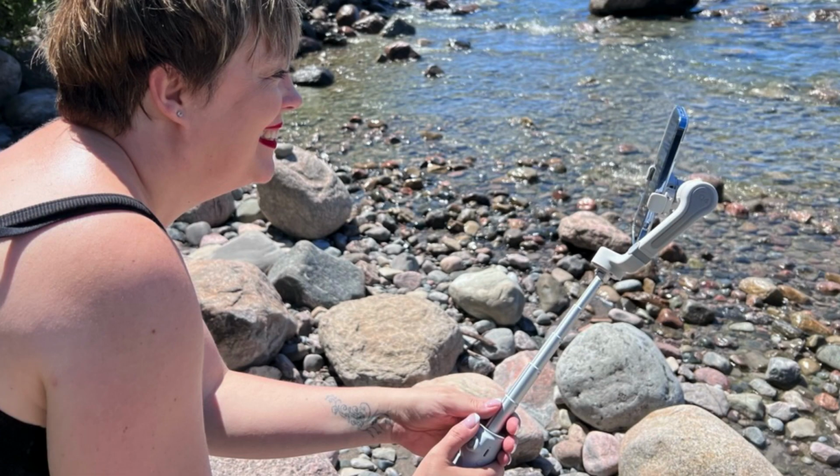So not necessary. You can absolutely do everything that you need to do just by holding the phone. But if you do want to take your videos to the next level, this has definitely been a game changer for us. So take a look at that and enjoy. There's all kinds of different accessories that you can get for your phone. So don't think you just have to use that.